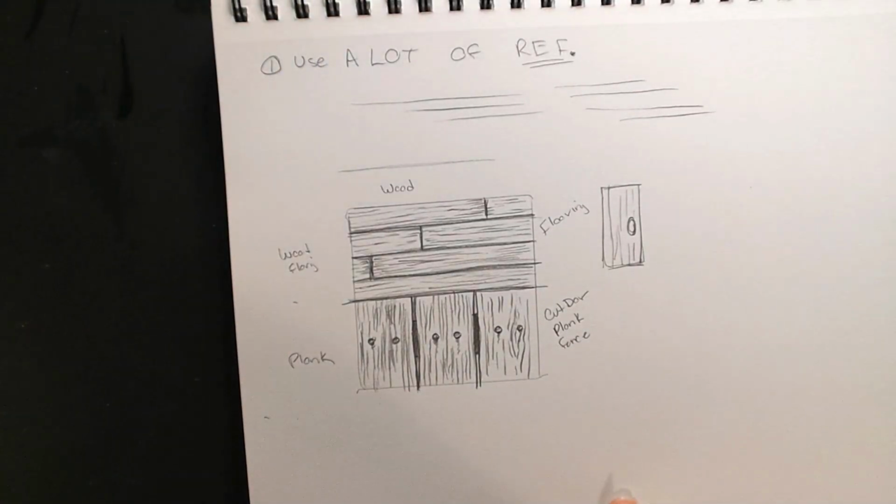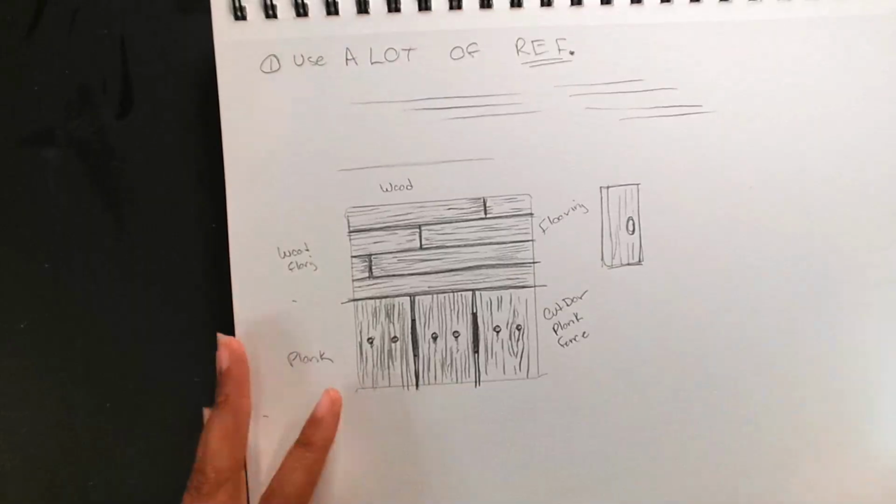All right. Now, the next one that I want to go through is, let's do bricks.